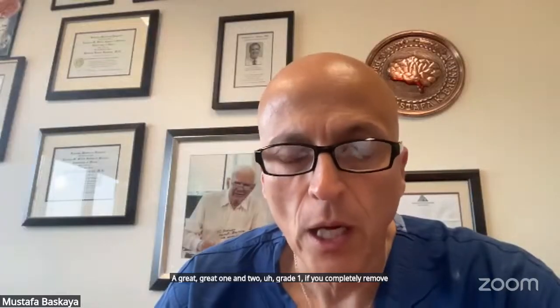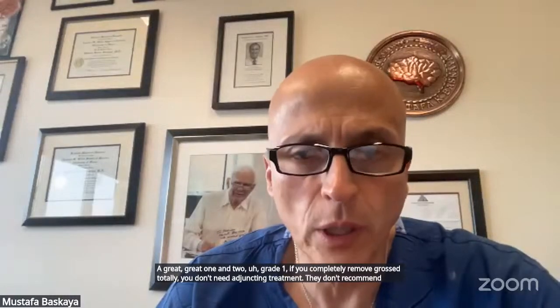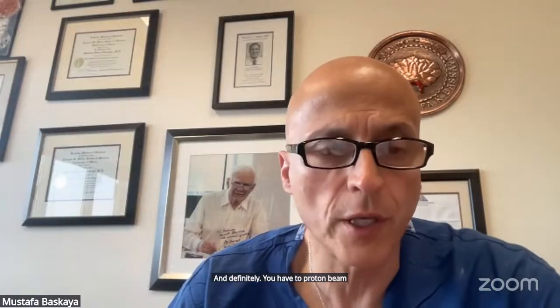Grade 1 and 2. Grade 1, if you completely remove it gross totally, you don't need adjunctive treatment. They don't recommend proton beam. Grade 2 is questionable, a gray area. Some people, even after gross total resection, will radiate. I am in that group. Even if I am 100% certain I removed it gross totally, I will radiate grade 2s. Grade 3s are cancers, and you definitely have to give proton beam after even gross total resection.